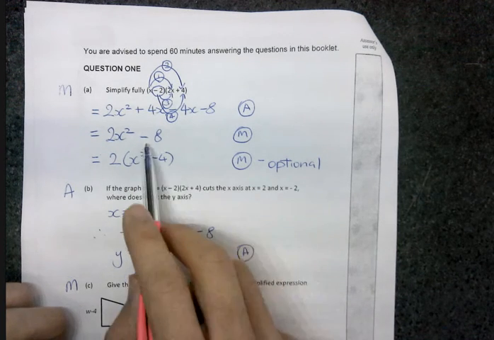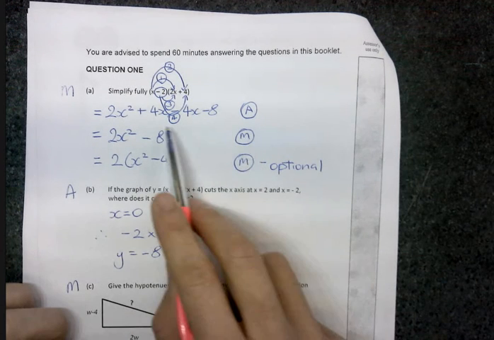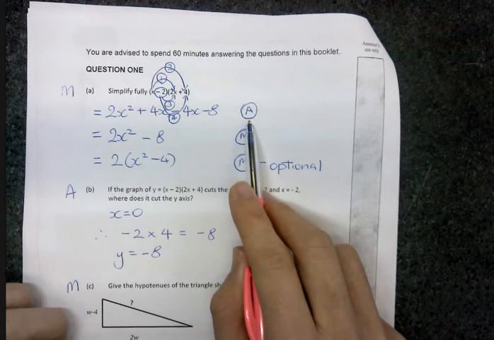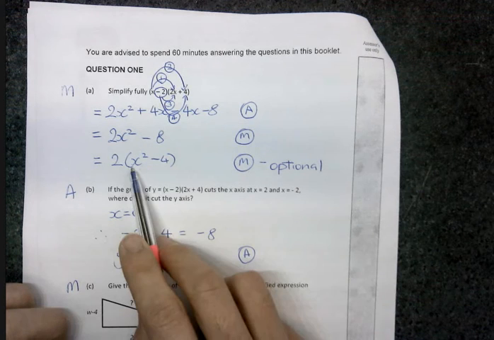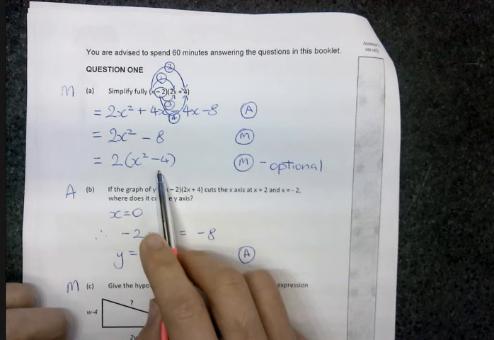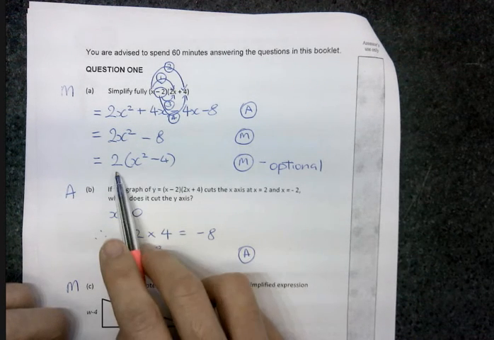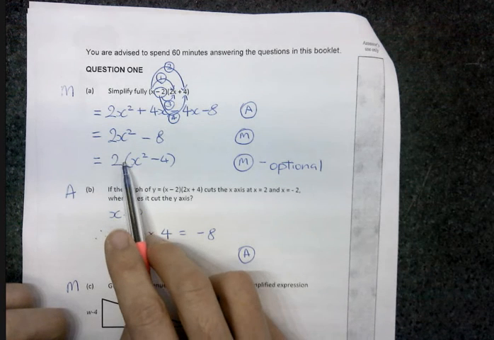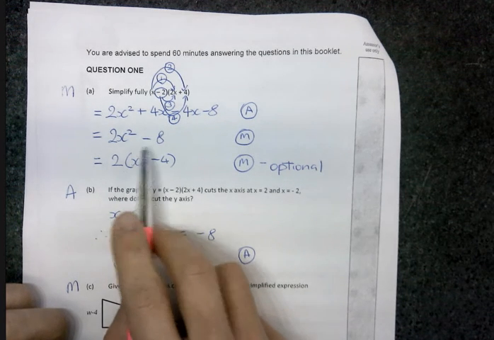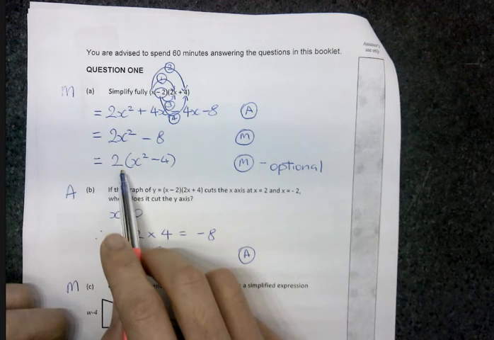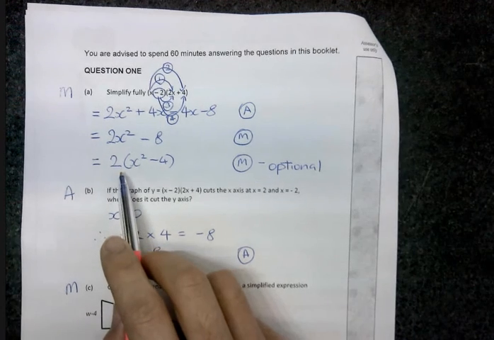If you had done this, you would have got merit. If you only got up to there, that would be achieved. If you do want to factorize it, because that might be simpler, you could find the common terms between these two terms and make it into brackets.